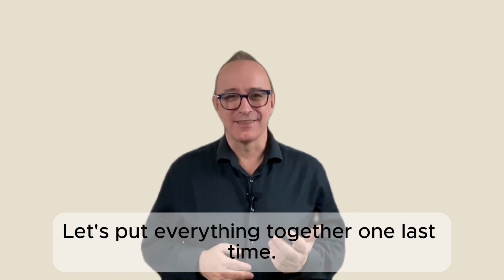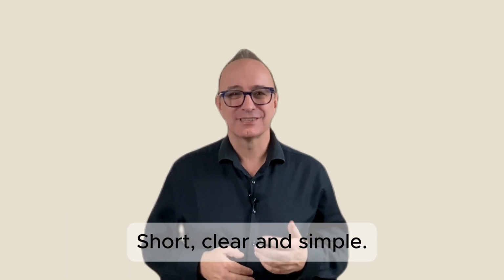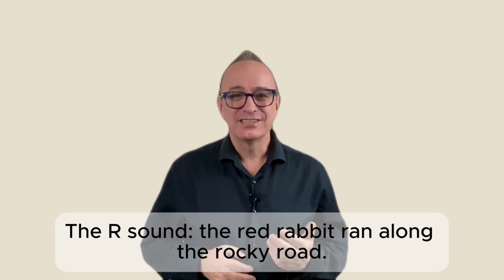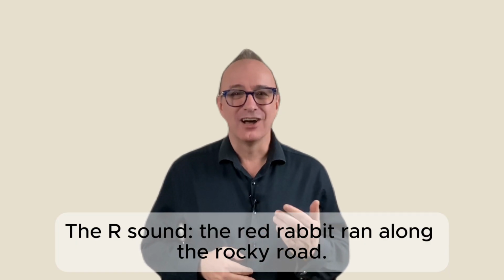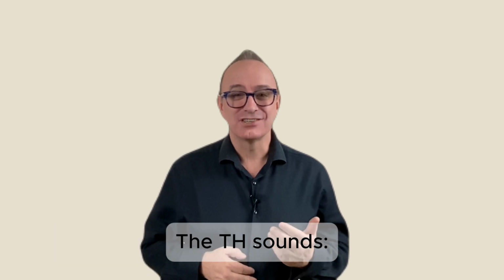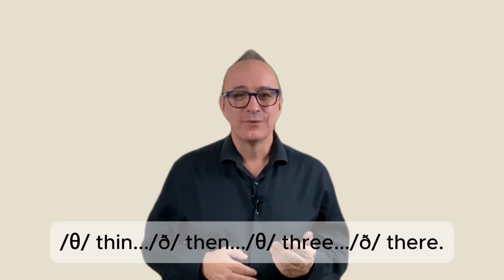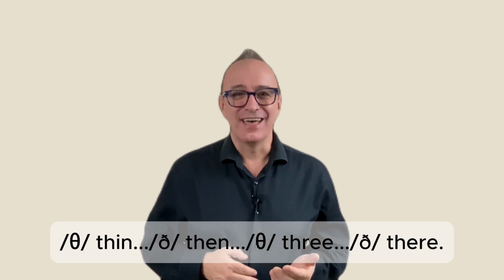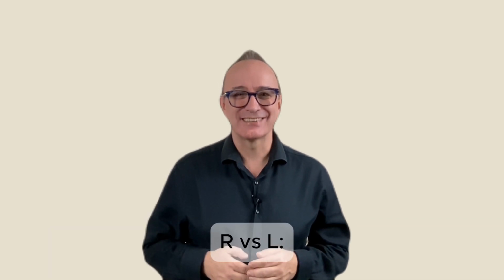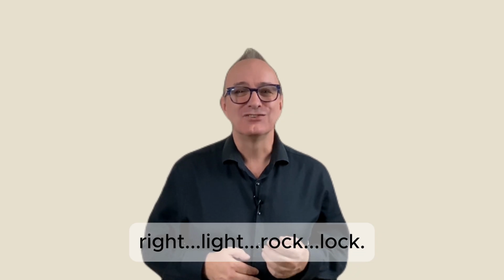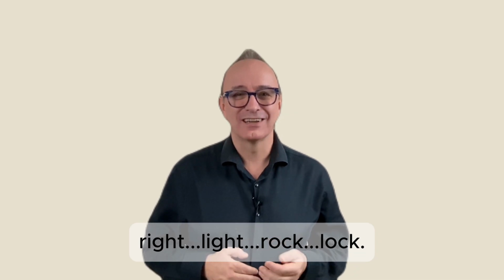Good. Let's put everything together one last time, short, clear and simple. The R sound. The red rabbit ran along the rocky road. The TH sounds. Thin, then, three, there. R versus L. Right, light, rock, lock.